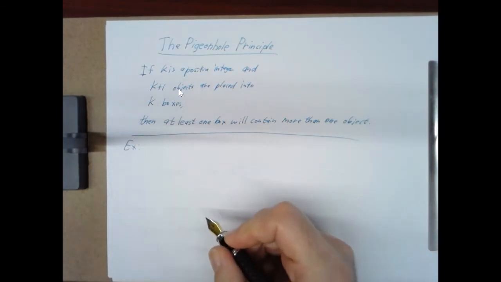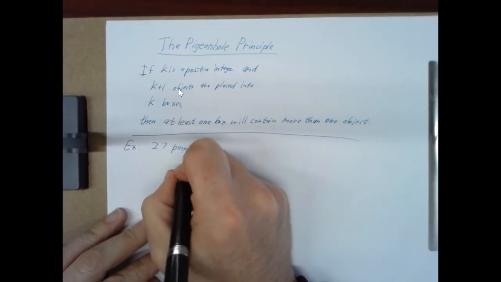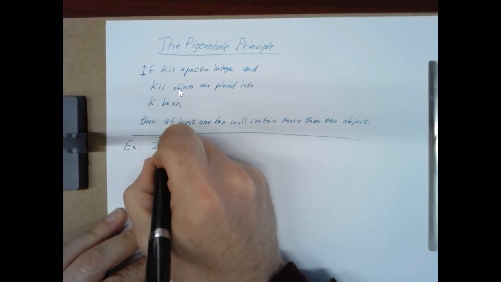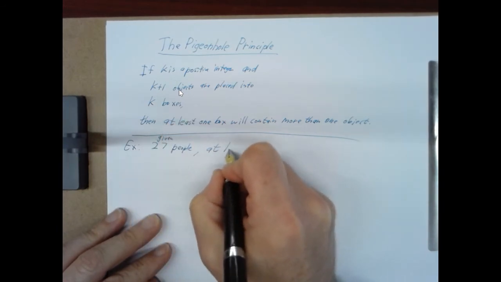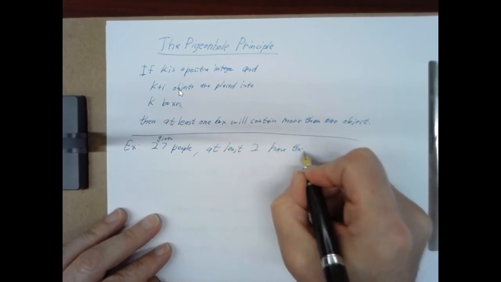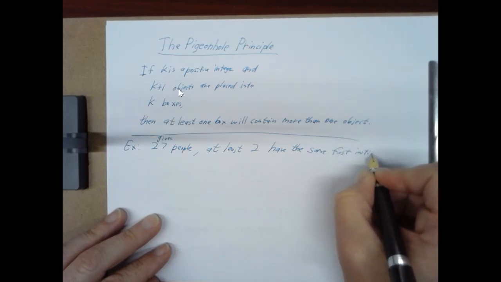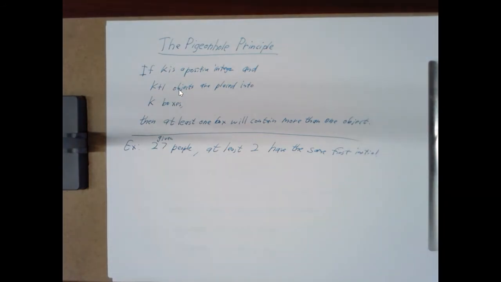Okay, for example, 27 people. So given 27 people, at least 2 have the same first initial. How do we get that from the pigeonhole principle? Well, imagine 26 boxes. We'll label them A, B, C, D, through X, Y, Z. And each person will be assigned to a box based on what their first initial is.